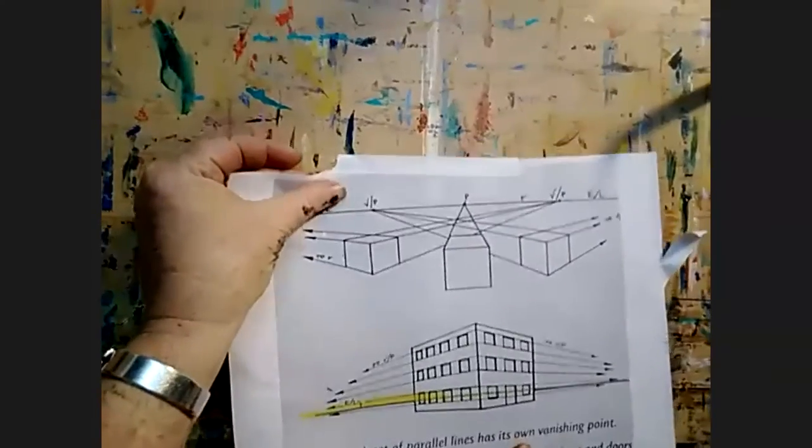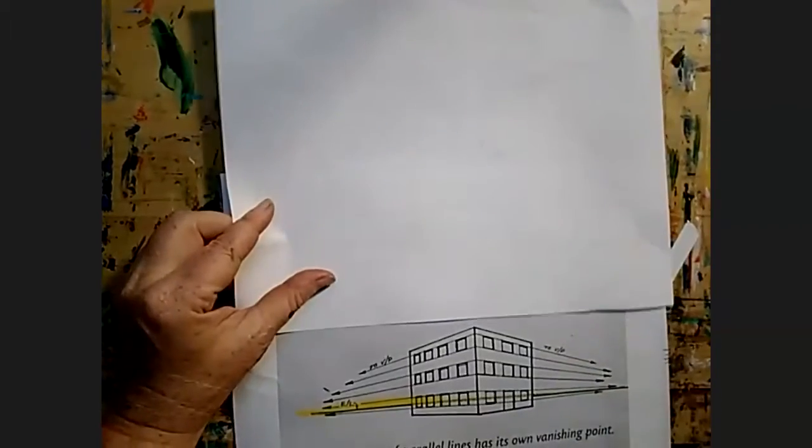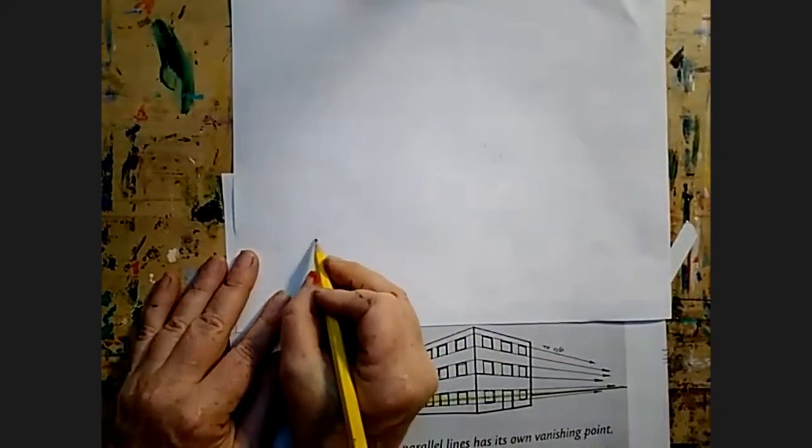I'm going to move this down a little bit. I want you to be able to see it. So in this particular case, and in the case of many buildings, our eye level is going to be lower. When you're standing on the street and looking at a building that's going away from you, like an apartment building, your eye level is generally pretty close to the bottom of the building. So the eye level in this case is here.